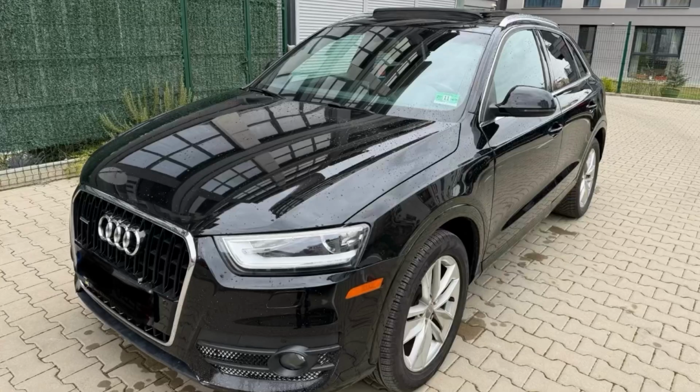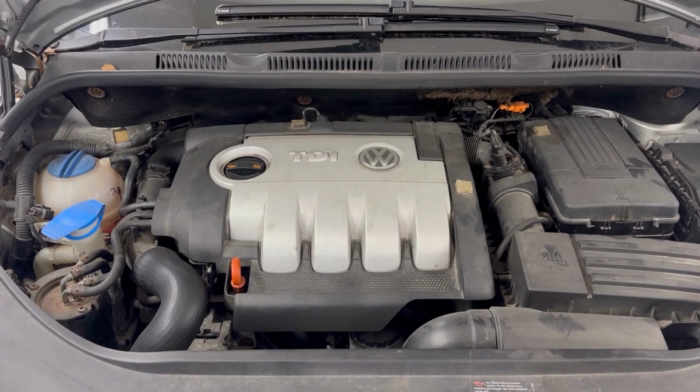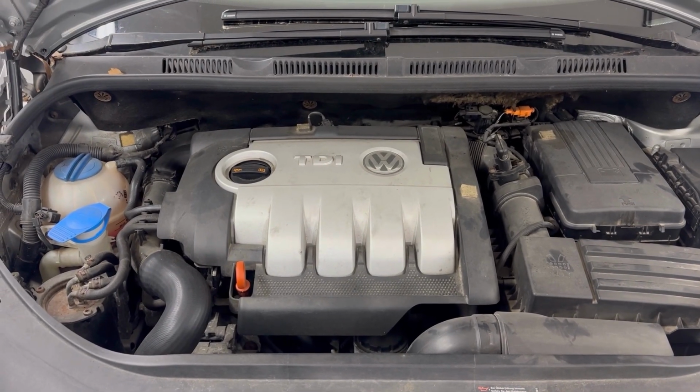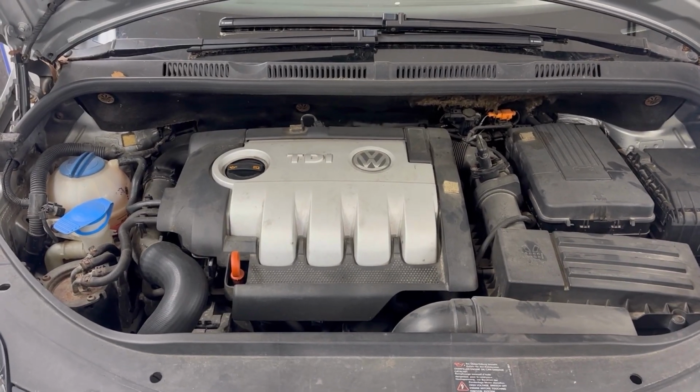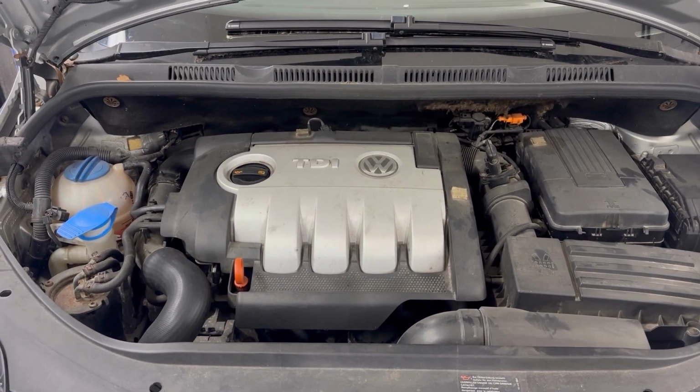Hello, in this video we show you how to replace the automatic transmission oil on Audi Q3. This car is using the 6-speed Dual Clutch DQ250 transmission with transmission code DQ250 and 02E.